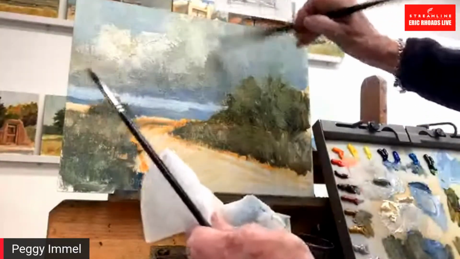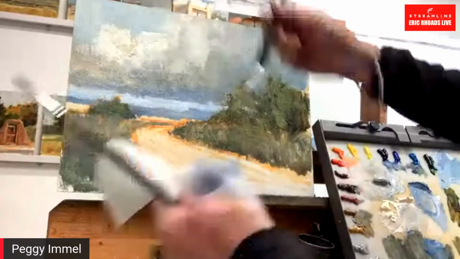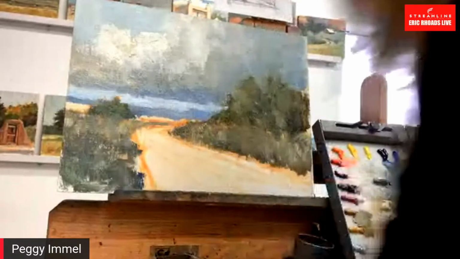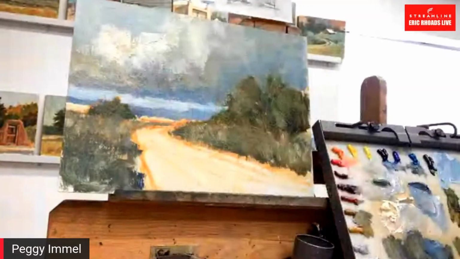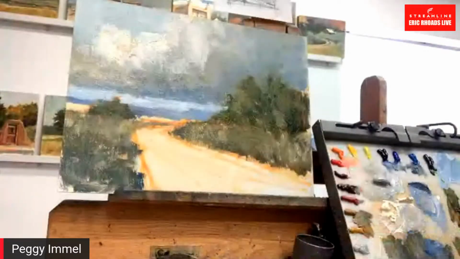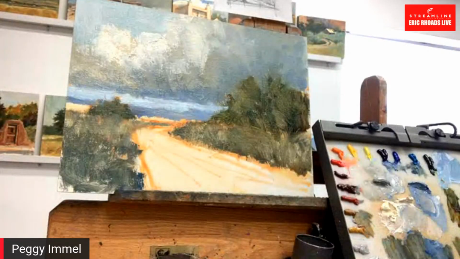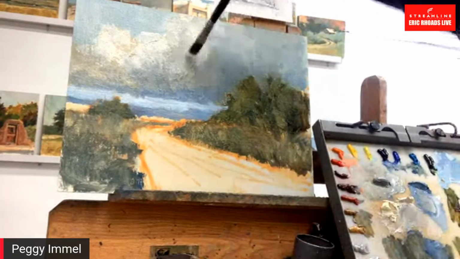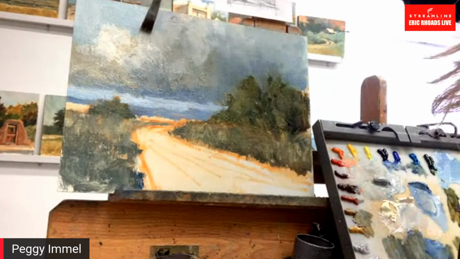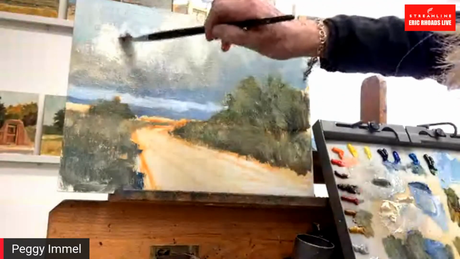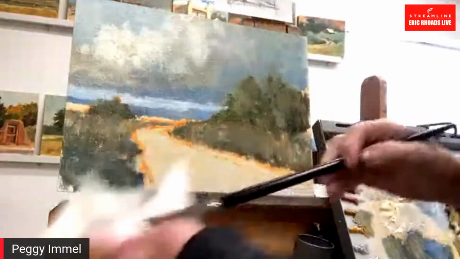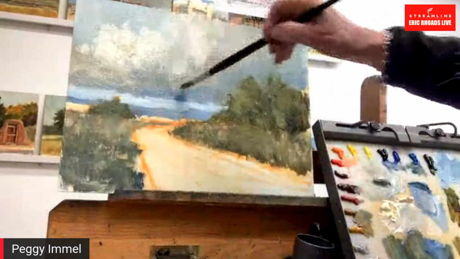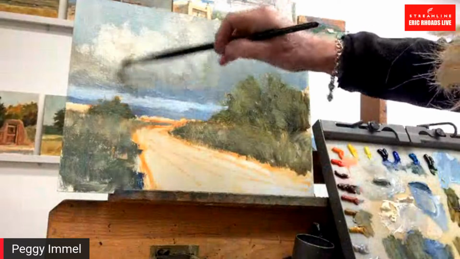Exactly. It's a speed thing. Also, I like the accidental quality of things that happen sometimes with a palette knife. When you put something on with a brush and plan it, these are going to be a little rough.